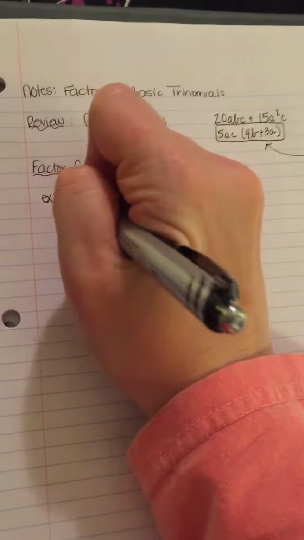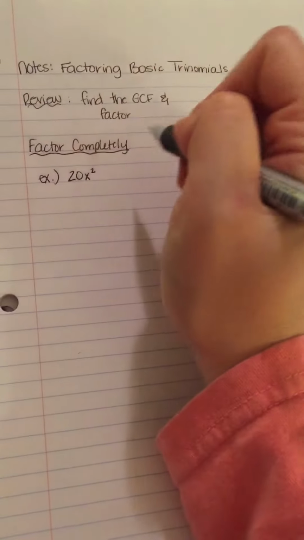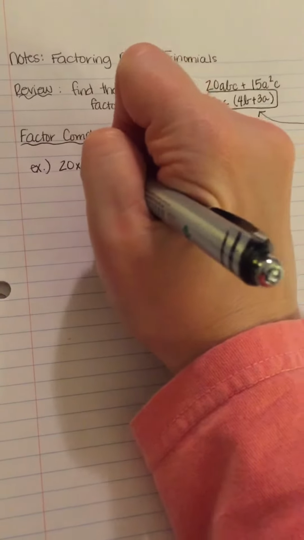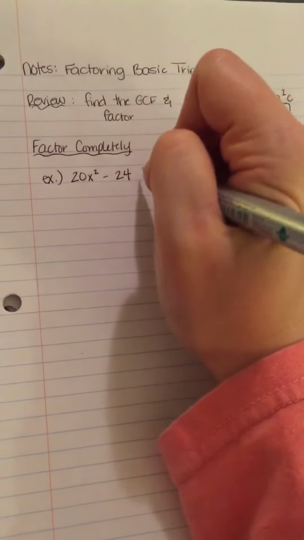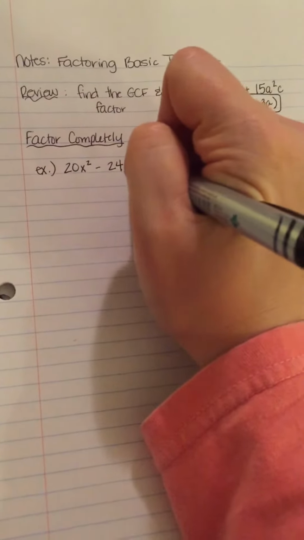There are 5 different types of factoring that we're going to learn. Okay, and this GCF is just the first one. The next part of the lesson is method number 2. Okay, so 20x squared minus 24xy squared.